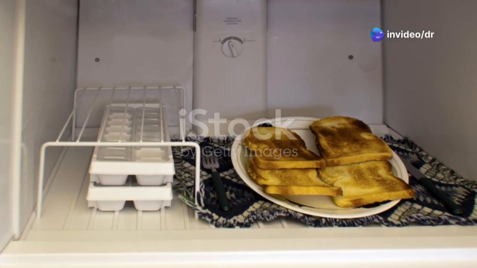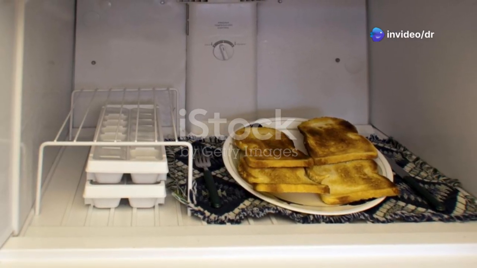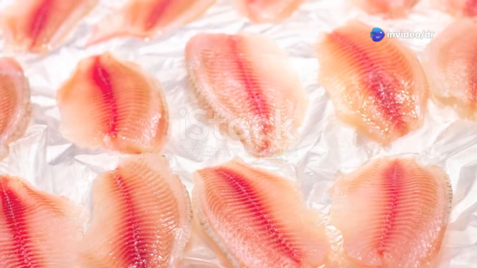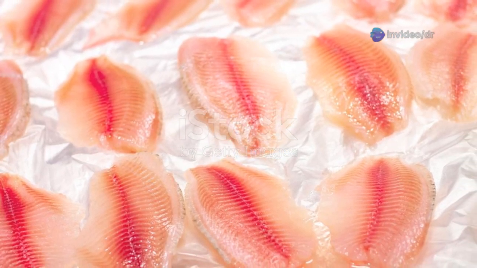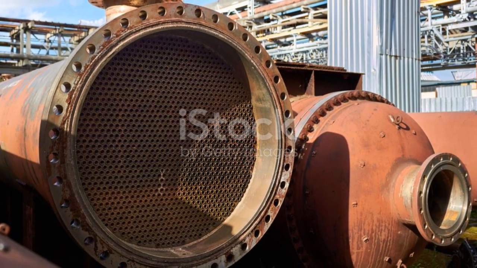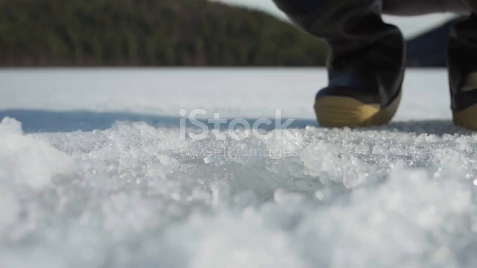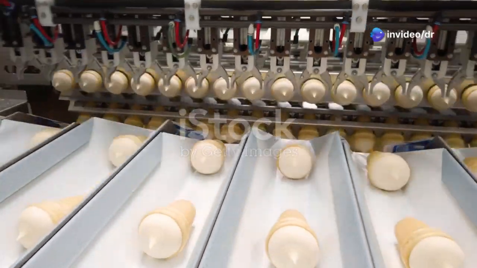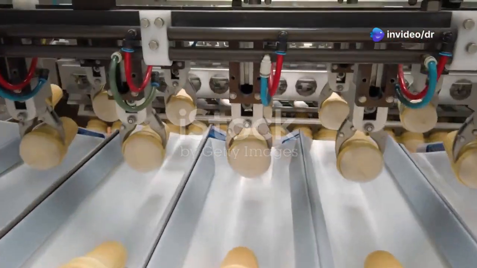Plate freezing uses direct contact between packaged food and cold metal plates. It's great for flat, uniform items and reduces moisture loss compared to air freezing. Scraped heat exchangers freeze liquid or semi-solid foods by spreading them thinly on a cooled surface and scraping them off once frozen. This method is ideal for ice cream and similar products.